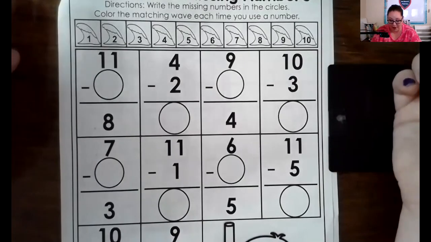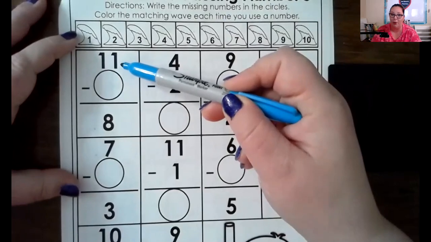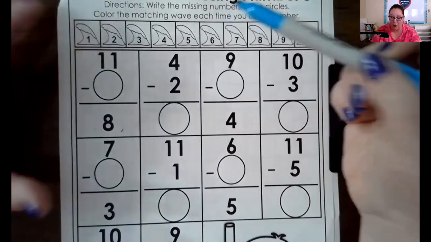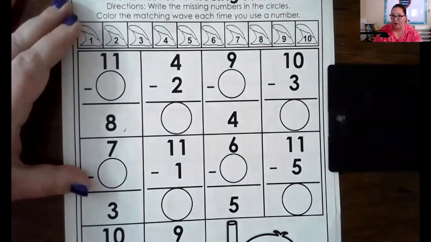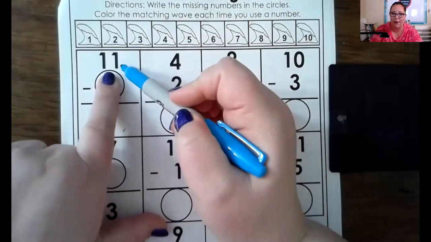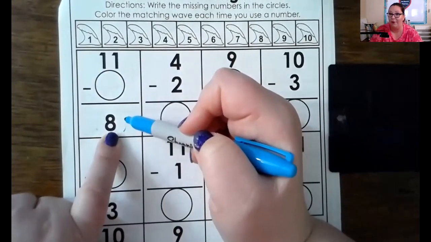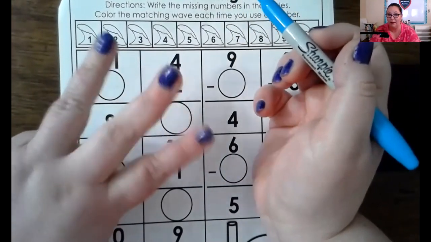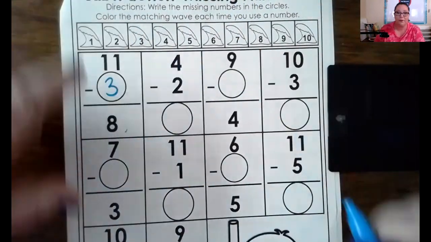So this is super fun, super easy. You're going to figure out what you would subtract from the top number to get your answer, or find the difference. When you have used that number, you're going to color the wave. Okay, so for example, what would we subtract from 11 to get 8? Well, if we count on from 8, 8, 9, 10, 11. We counted up 3 numbers. So 11 minus 3 equals 8.